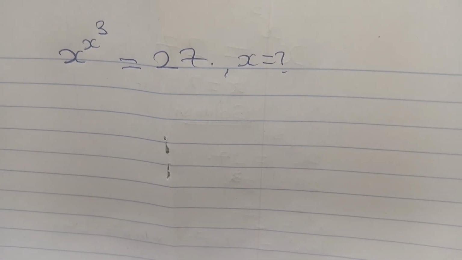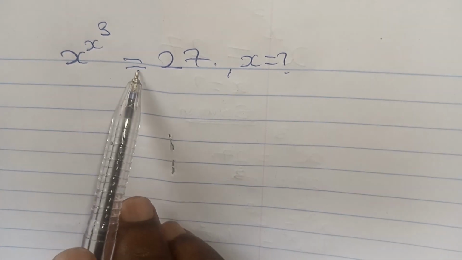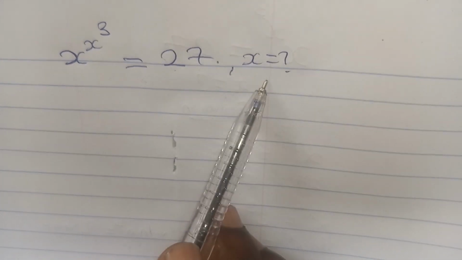Hello guys, let's see how we can solve this, which reads x to the power of x to the power of 3 is equal to 27, and we are looking for the possible value for x.